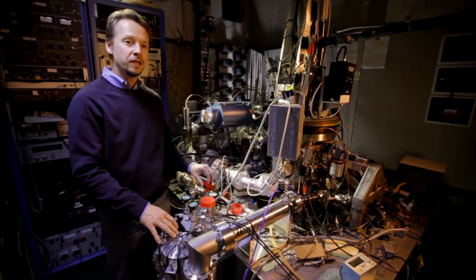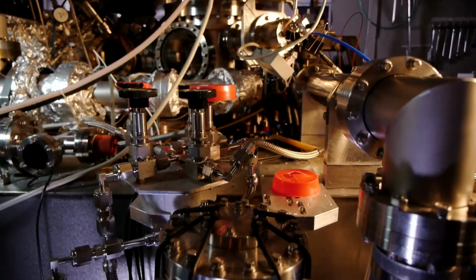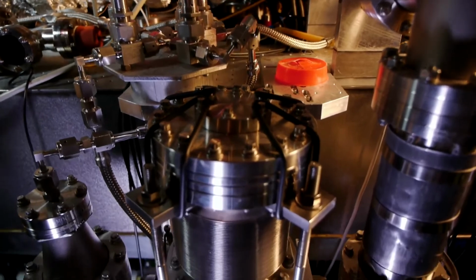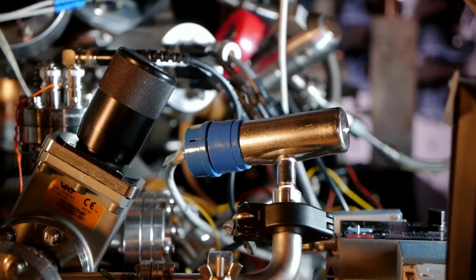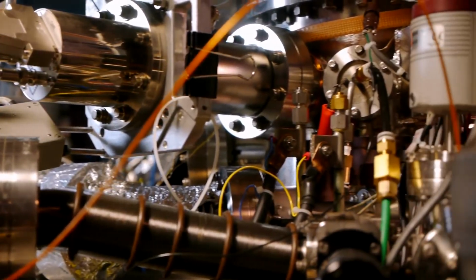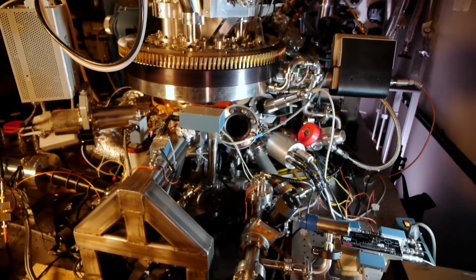Here you are actually in the microscope room. This is the room where the actual tip is, where the sample is, where the action is taking place. We're working at a temperature of minus 260-something degrees centigrade. We do this so that these atoms hold still.